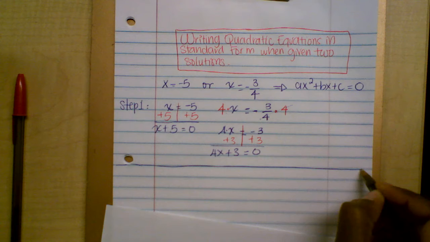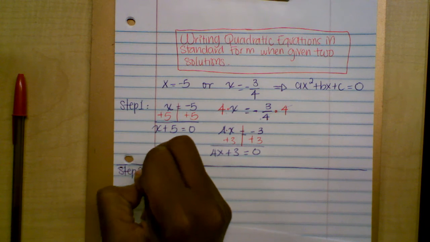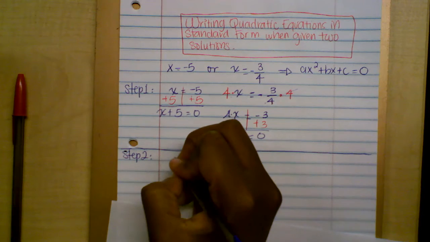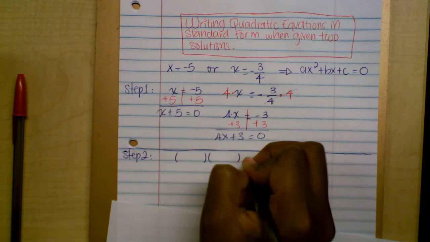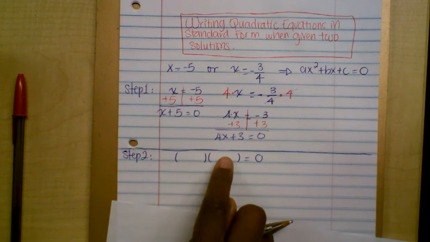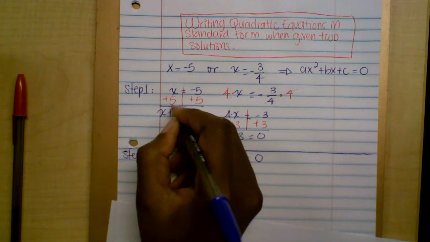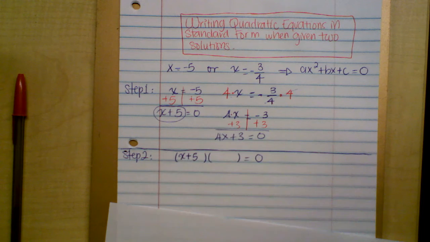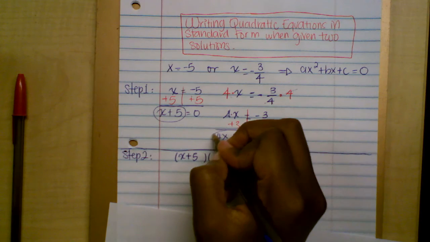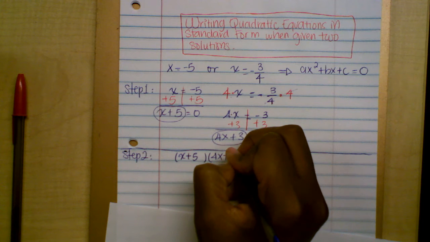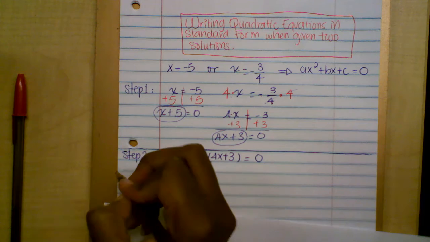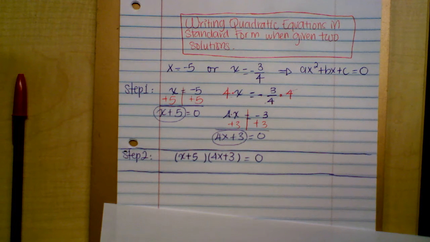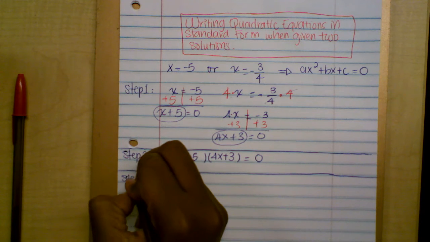So what will be step 2 then? Okay, step 2 asks us to write the equation in factor form. So what are the factors? So remember, what am I going to write inside each factor? Guess what? Whatever expression is on the left, that represents the factor. That's my x plus 5 is my first factor, and 4x plus 3 is my next factor. Okay, so I am done with step 2. I wrote the equation now in factor form. Okay, now let's move on to step 3.